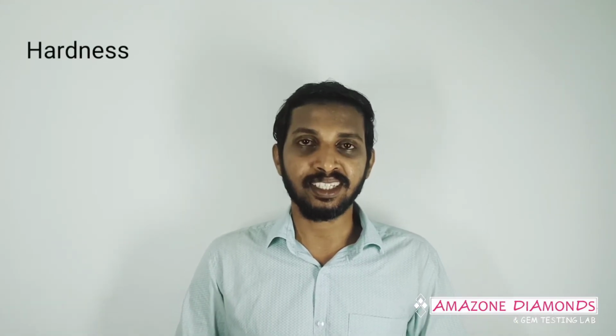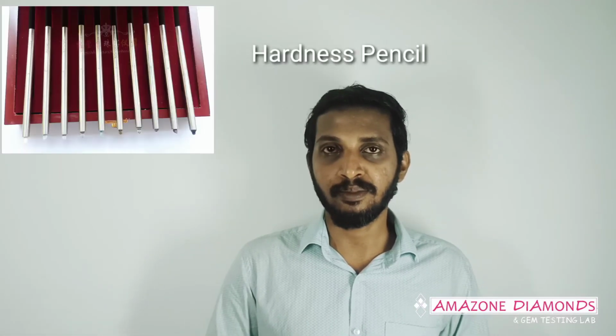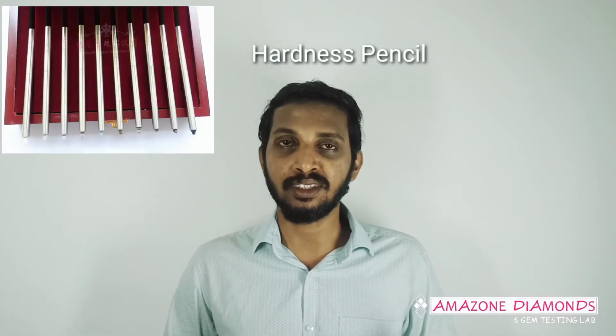And the next important point is its hardness. You may know that diamond is the hardest mineral. Its hardness is 10 and the hardness number of quartz is 7. With a simple instrument like a hardness pencil, you can easily identify the hardness of these crystals. By scratching the specimens with the hardness pencil, you can find out the hardness, and identify the crystals by comparing the hardness number.